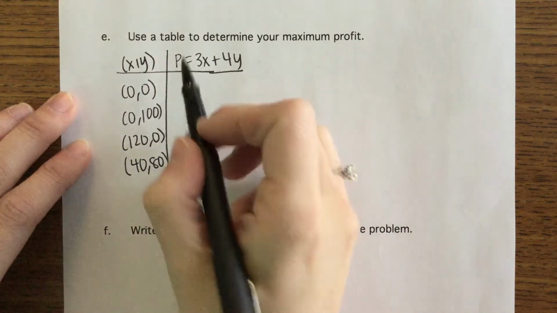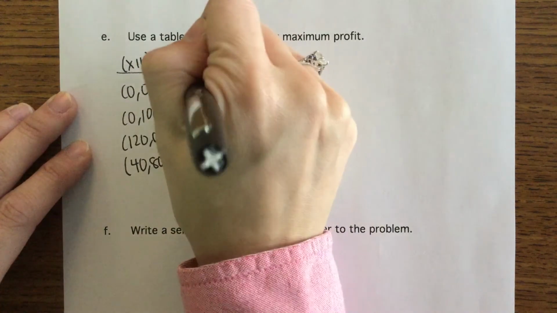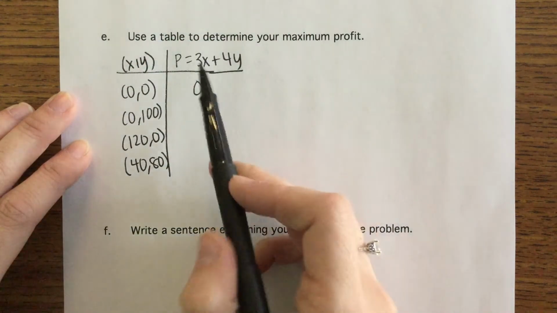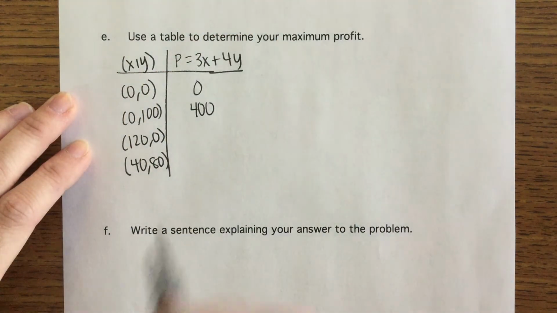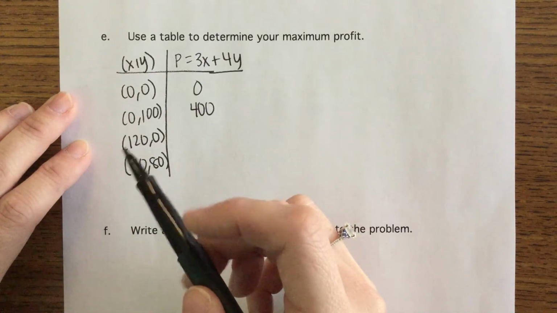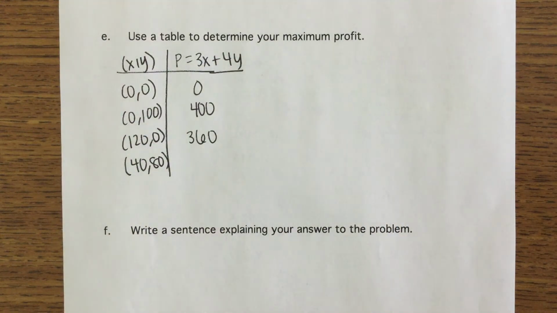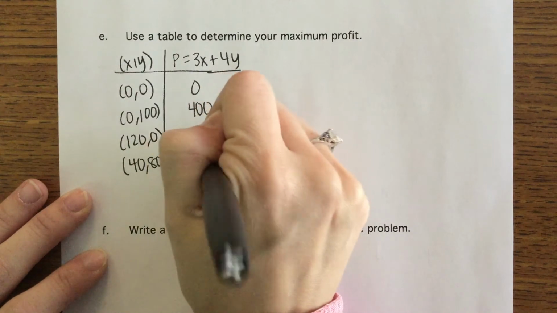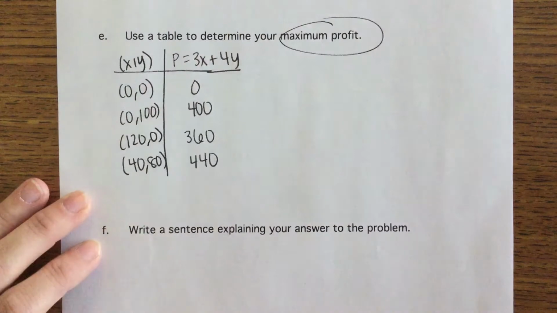Okay, we're going to plug all of these into our objective function. I'm going to get 0 plus 0, which is 0. Here I'm going to get 0 plus 400, which is 400. Here I'm going to have 3 times 120. What's 3 times 120? 360. Then we have 3 times 40 plus 4 times 80, which is 440. We want maximum profit. This is our maximum profit.